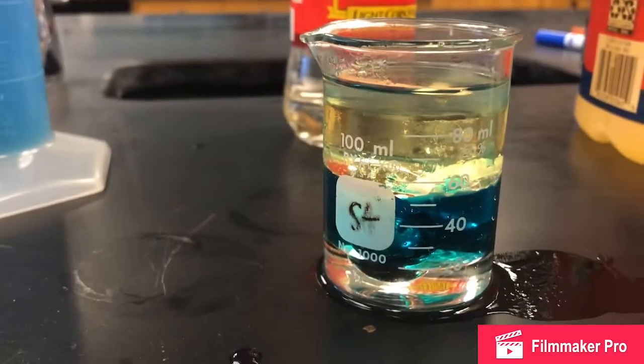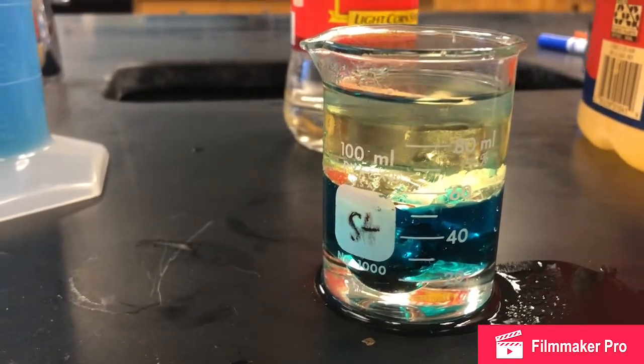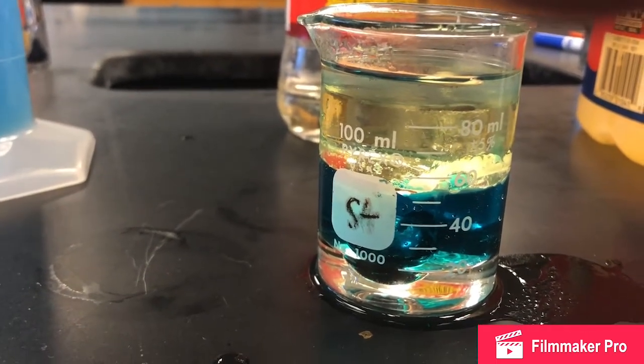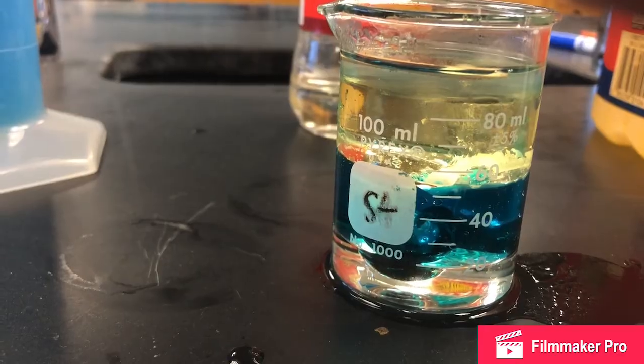Pretty cool. Science. This is totally an experiment you can try at home. All of these ingredients are things that I bet most of you guys have in your house. So feel free to give it a shot. It's kind of cool.